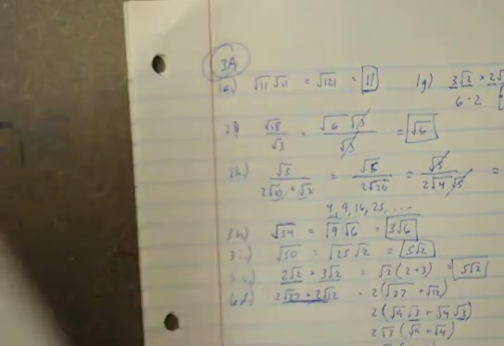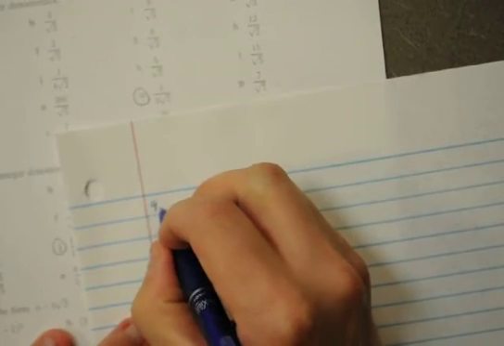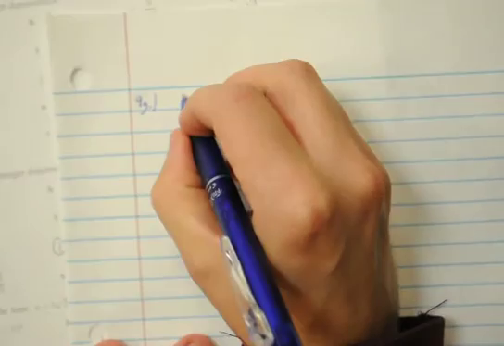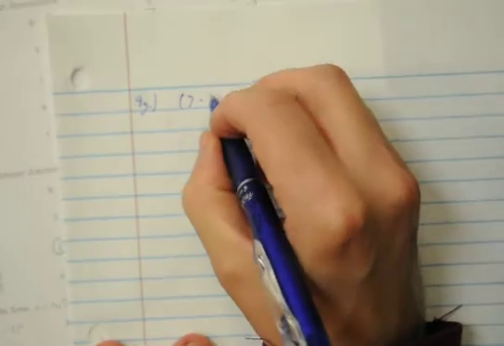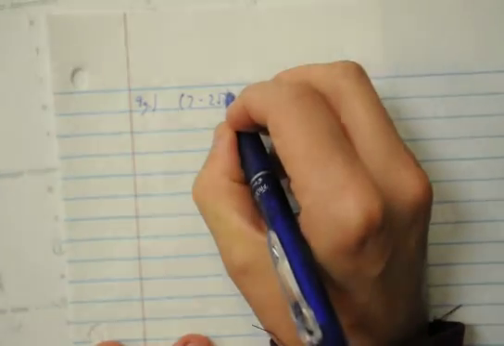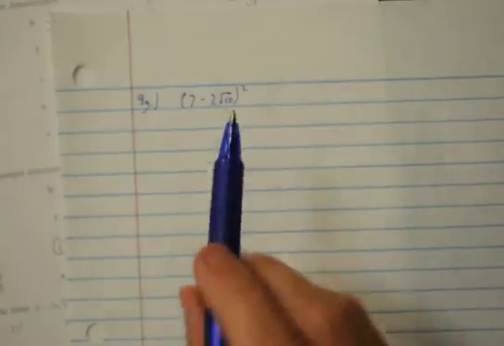Number 9, I'm going to do G. 9G. It says 7 minus 2 root 10 squared, and I have to simplify that. What you cannot do, and this is done so often, it's just frustrating.